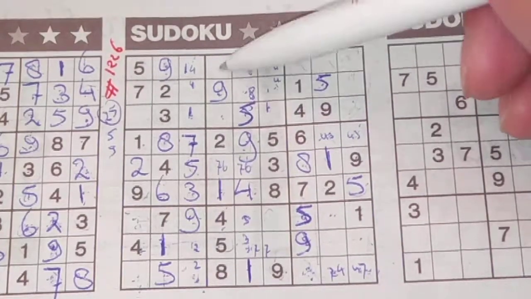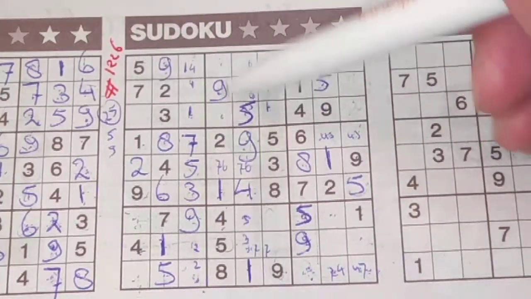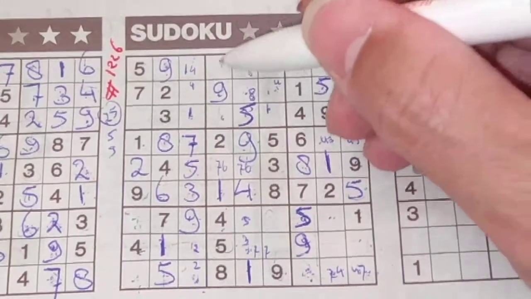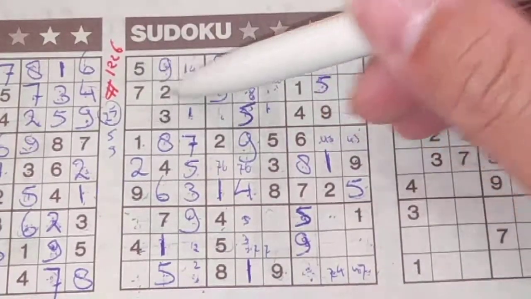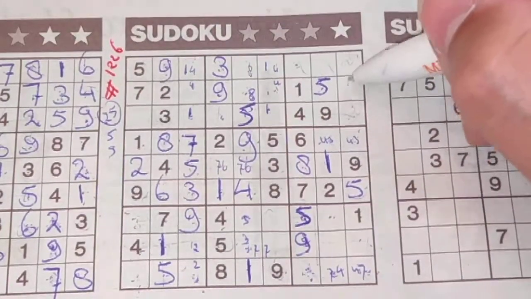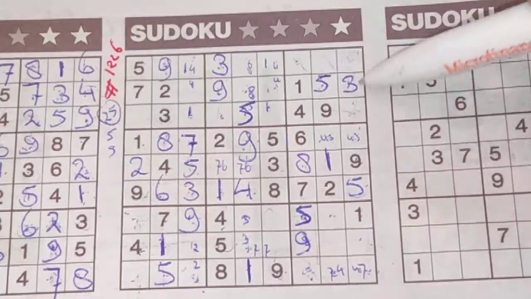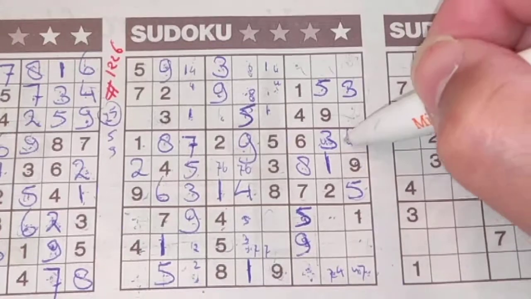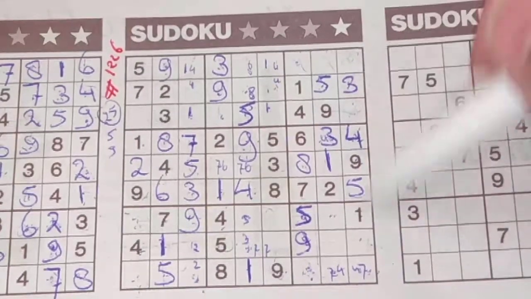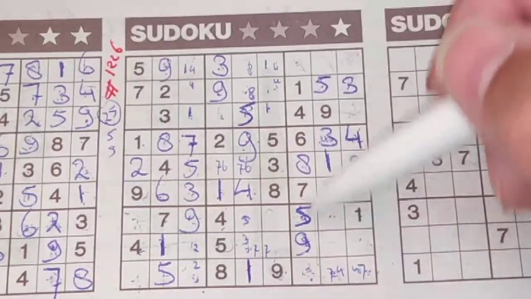3 is missing. We see here 3, no 3 there. 3 should be there. 3 in this row, 3 in the third row. So in the row between, the only place for the 3 should be there. Now we have a 3 there, so this cannot be a 3 anymore. This should be the 3 and this should be the 4. 3 in this column, 3 in the column next. So in that column, the only place for the 3 should be here.